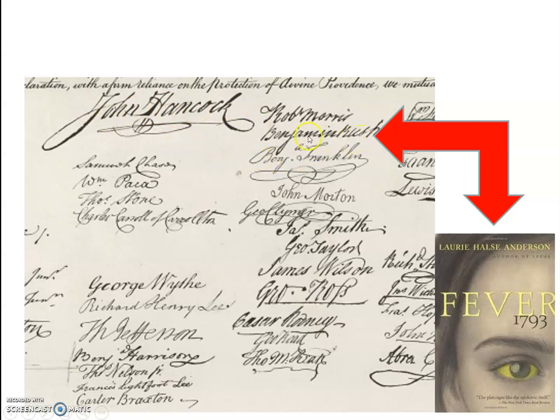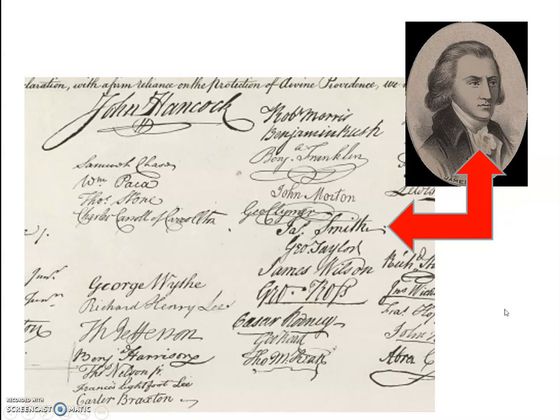Interesting thing is Benjamin Rush, right here, is a doctor in Philadelphia who signed the Declaration of Independence. Part of his story is in a book that some of you may read later in our semester called Fever 1793. There's James Smith, who's also a signer of the Declaration of Independence.